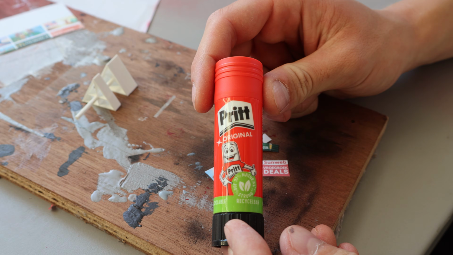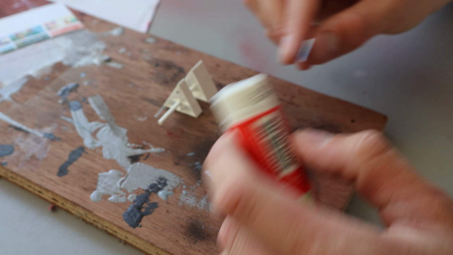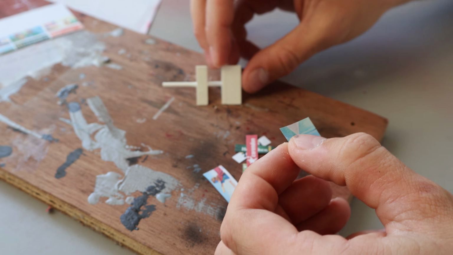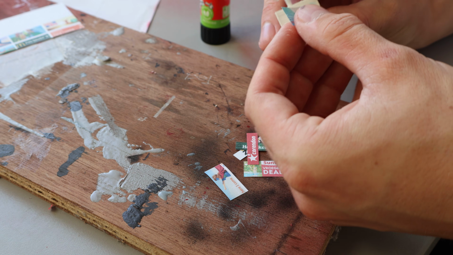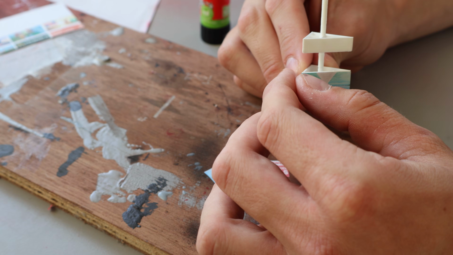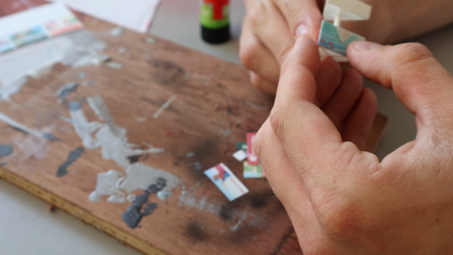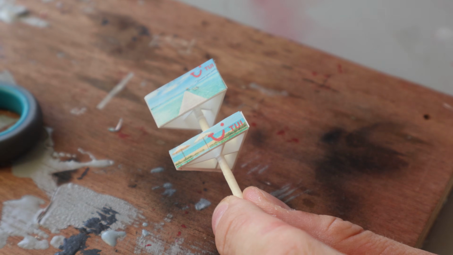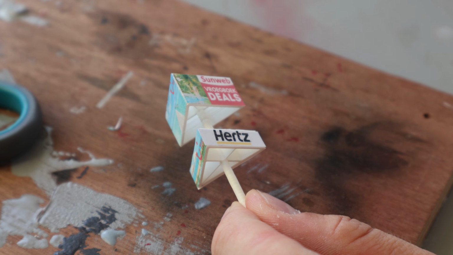Then I used a Pritt glue stick to glue all of the advertisements onto the frame. And after I applied them to the frame, I used a sharp knife to cut off the edges so it exactly fits onto the advertising board. After which, this is what it looks like. I was very happy because this was version 1 and the size was perfect.